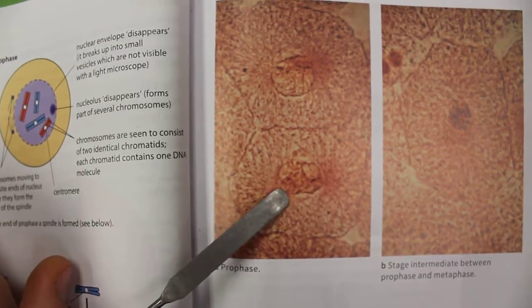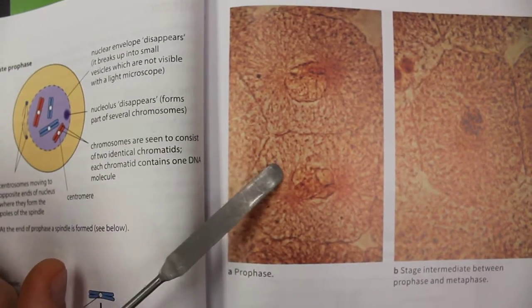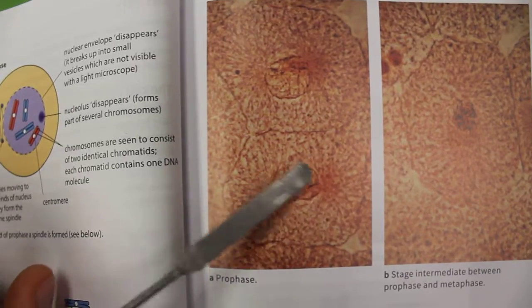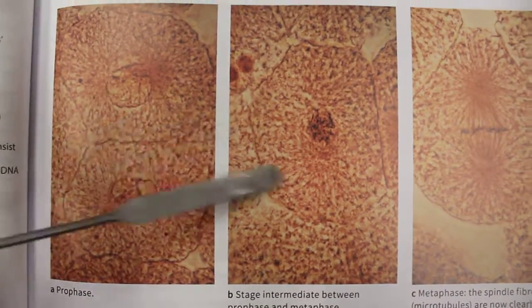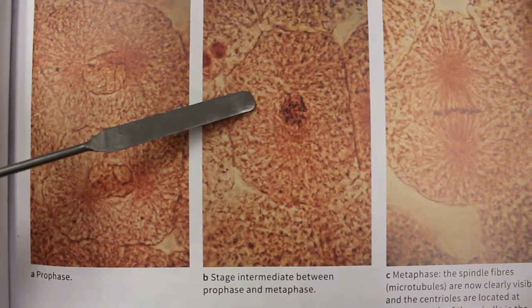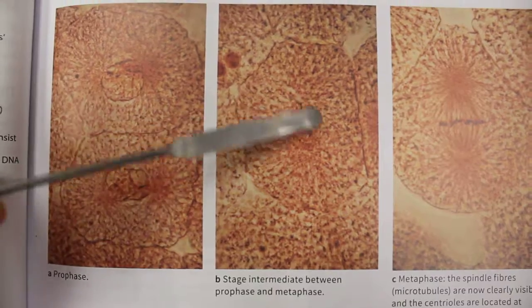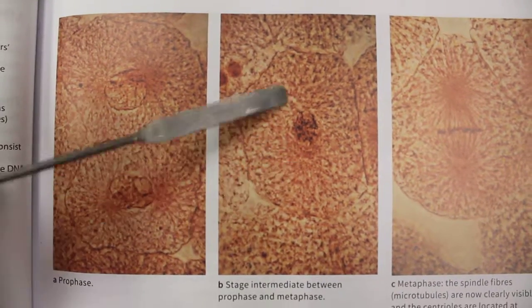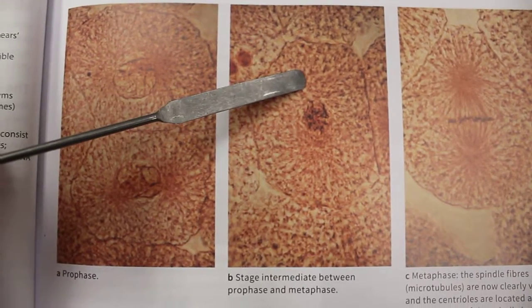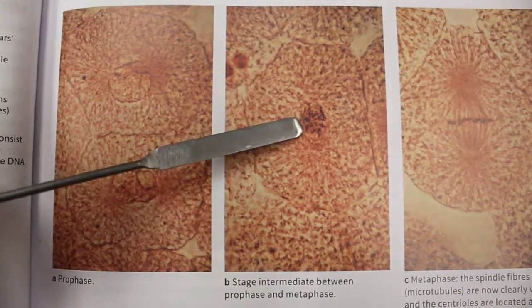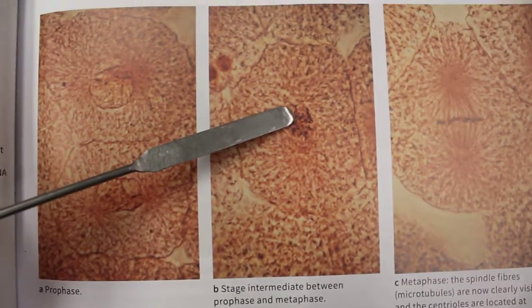We can also see down here is a similar cell in a similar situation, breaking down of the nuclear membrane, etc. So now we have an intermediate stage in prophase as well, where we have much more condensed chromosomes. We have fully migrated centrioles, excuse me, centrosomes, and we have these condensing chromosomes.